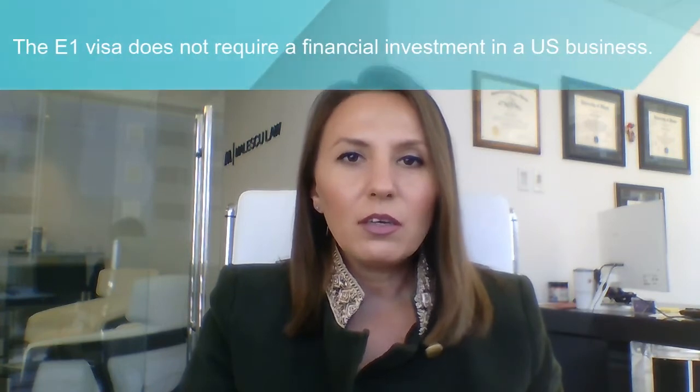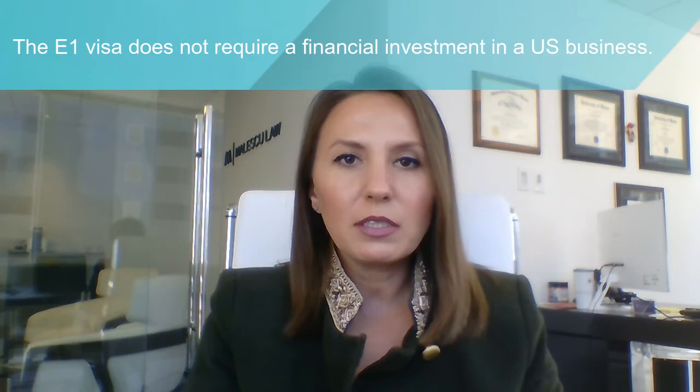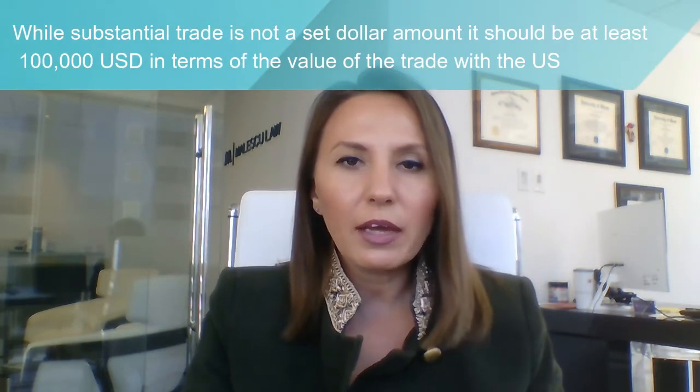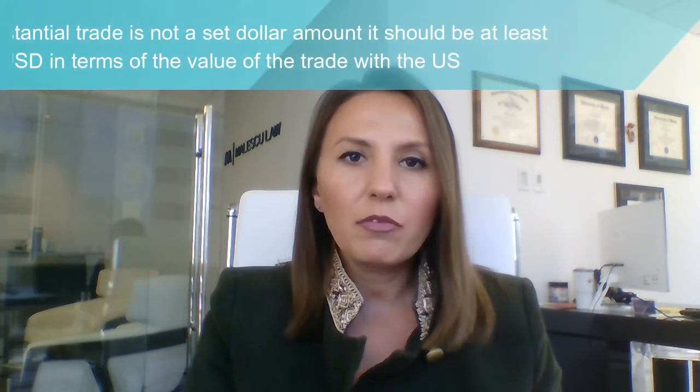Two, the E1 visa does not require a financial investment in a U.S. business. In the case of the E1 Treaty Trader Visa, you must show that the trade between your E1 treaty country and the United States is substantial and is primarily with the United States. While substantial trade is not a set dollar amount, it should be at least $100,000 in terms of the value of the trade with the United States.